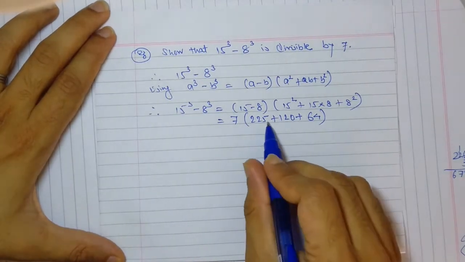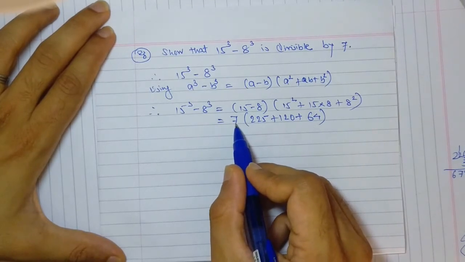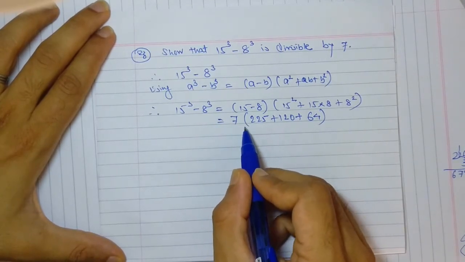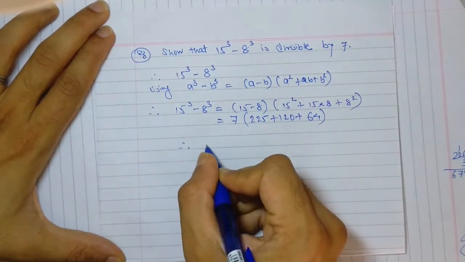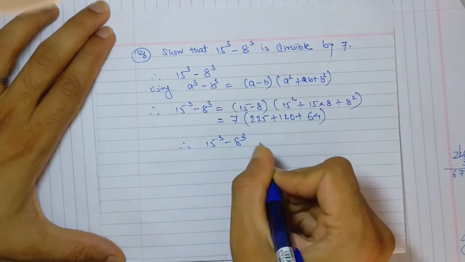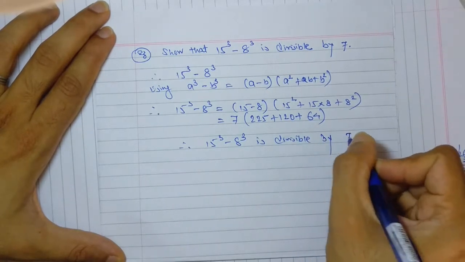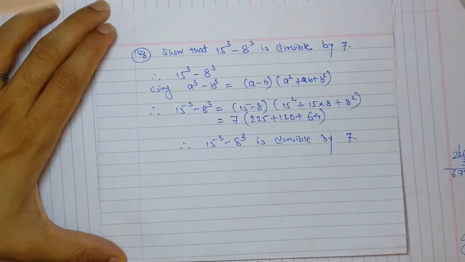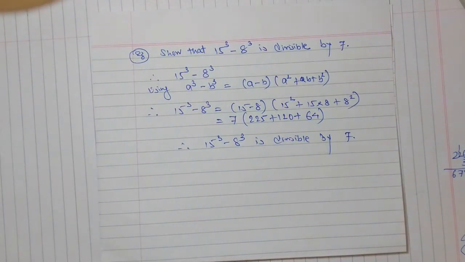Now even if you don't add all of these in the bracket, you have already proved that 7 is their common factor. So definitely this number is divisible by 7. So directly you can write, therefore 15 cube minus 8 cube is divisible by 7. Even if you add and write the number as 7 into whatever number the sum comes, that is also fine. So if this kind of question comes, you have to solve in this manner. Okay, so I have completed this part.